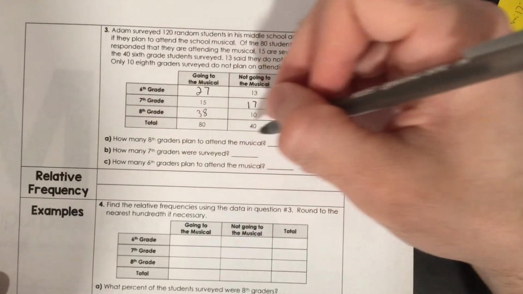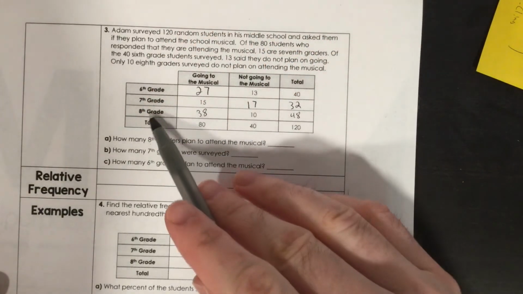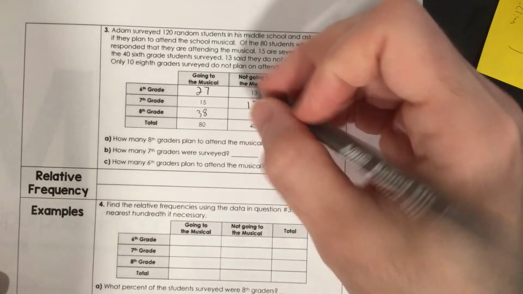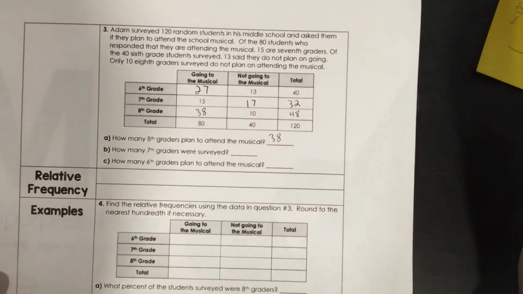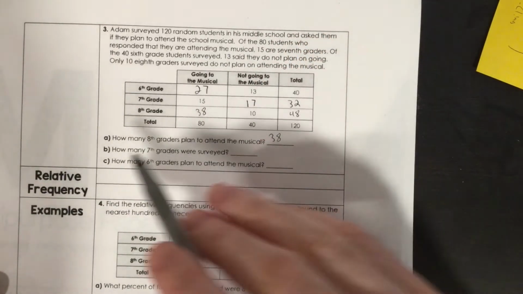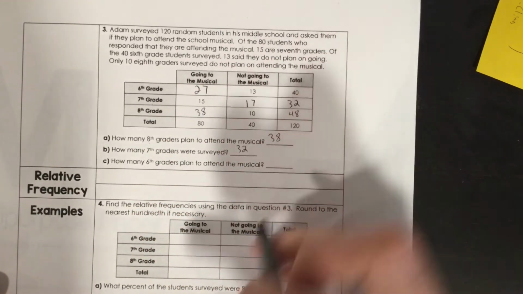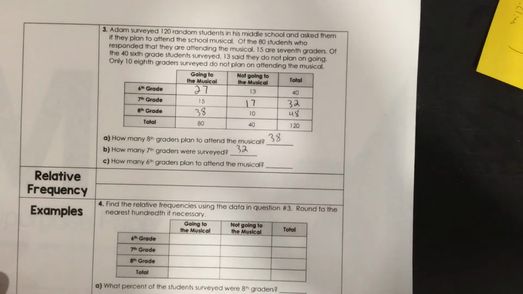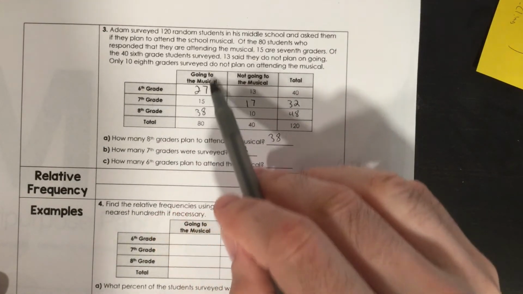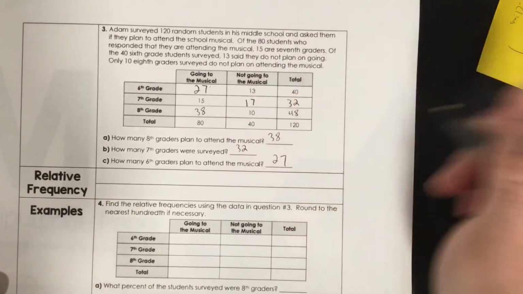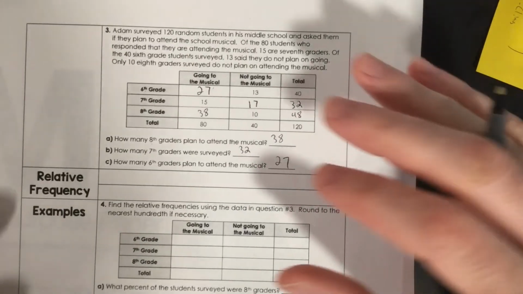How many 8th graders plan on attending the musical? 8th grade, going to the musical, 38. How many 7th graders were surveyed? 7th graders, total, 32. How many 6th graders plan to attend the musical? 6th grade, going to the musical, 27. So we can answer these questions again based on this table.